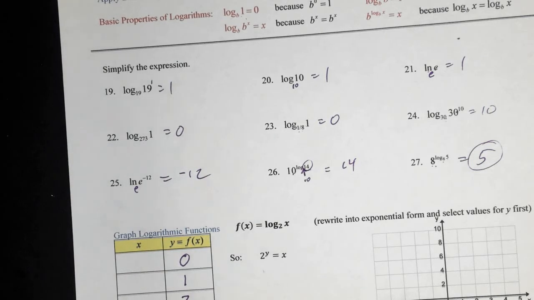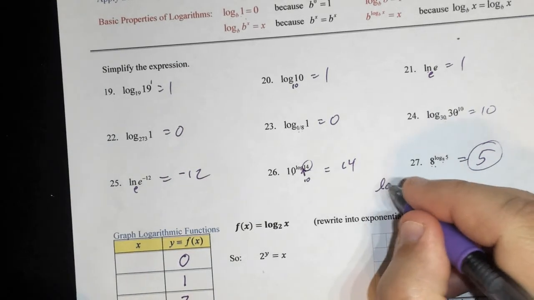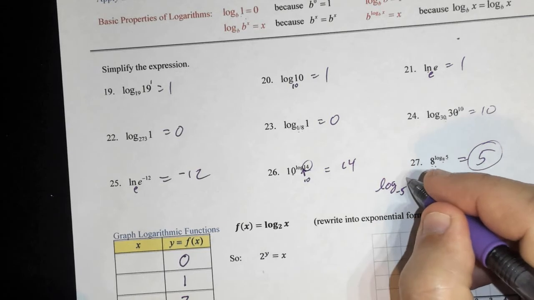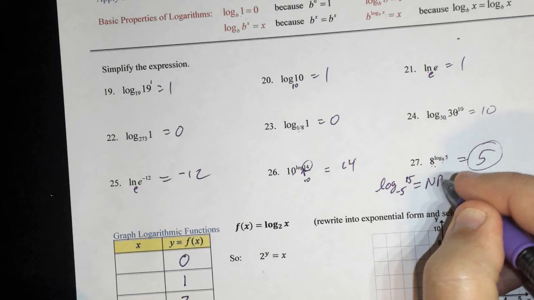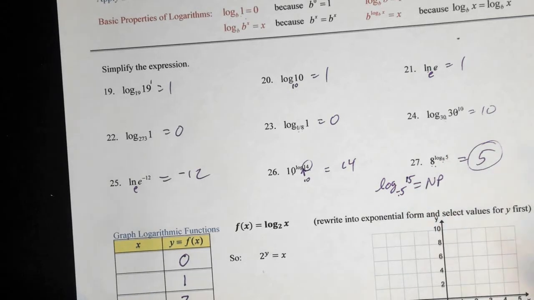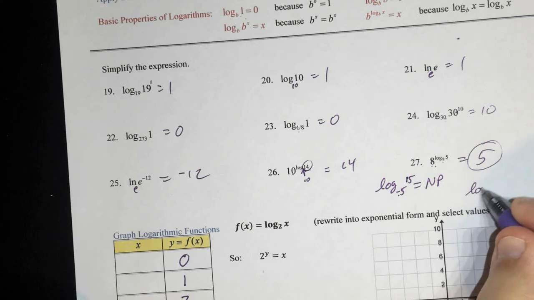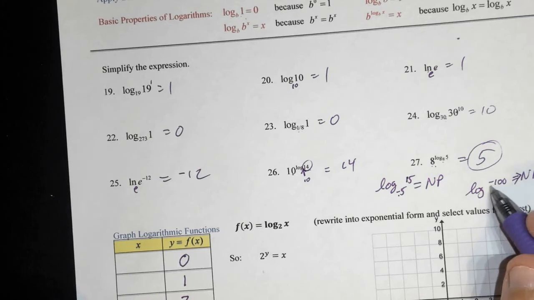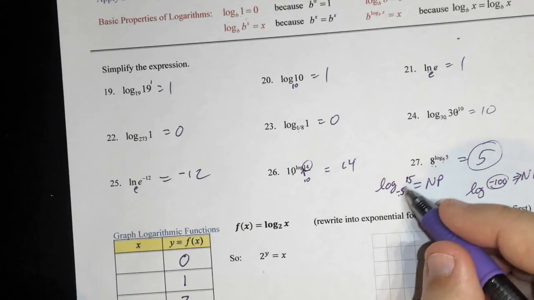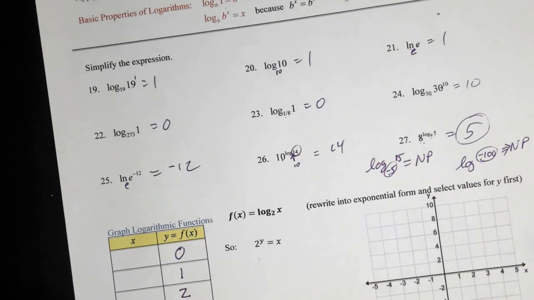Okay. Now, if I gave you something like this, log of negative 5 of 15, that is not possible. That number can't be a negative. Okay. Log of negative 100, also not possible. Because this number can't be a negative and this number can't be a negative.